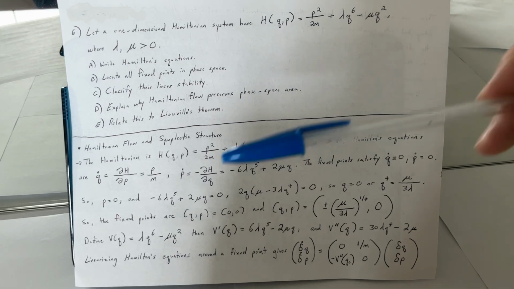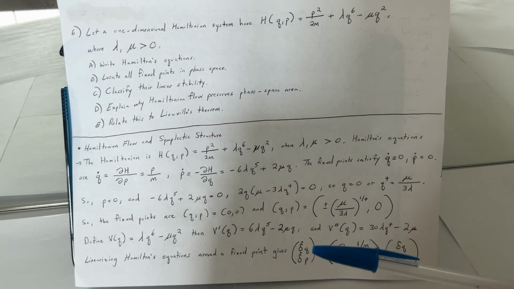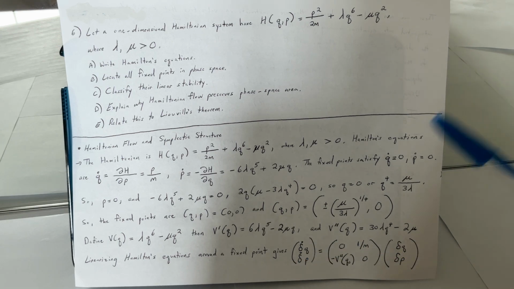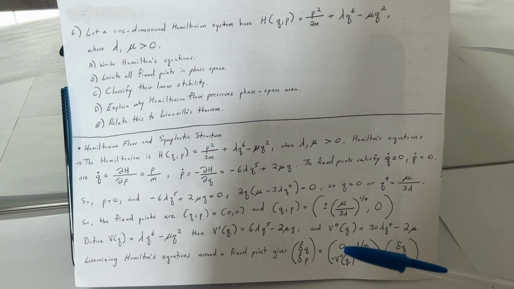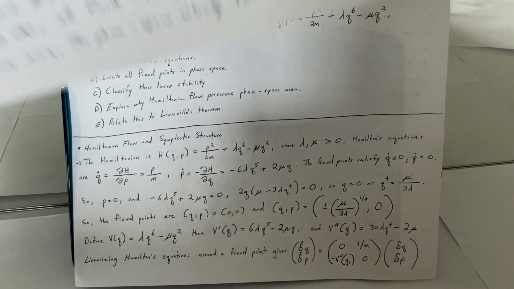So if we linearize Hamilton's equations around a fixed point, that gives us this column, delta dot q, delta dot p, and that equals this matrix here, first row 0, 1 over m, second row negative V double prime of q naught and 0, and then this column delta q, delta p. My apologies for the way that's drawn. I do not draw deltas or omegas well.